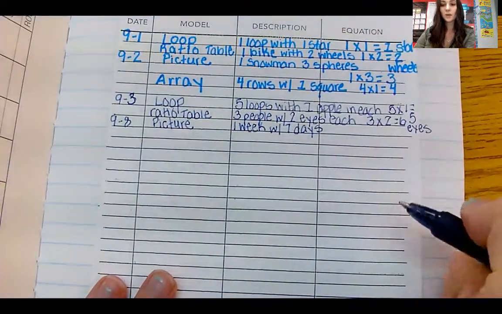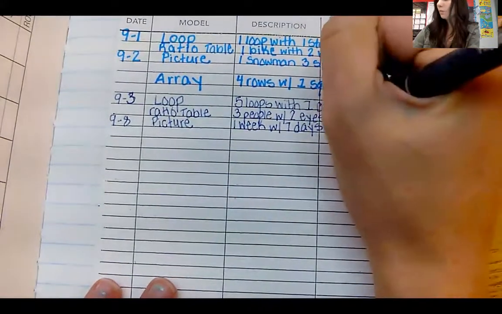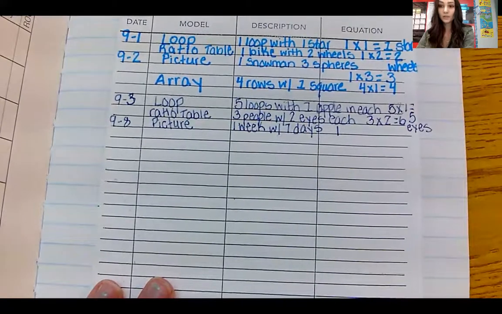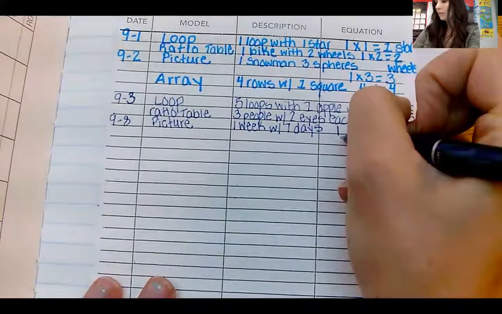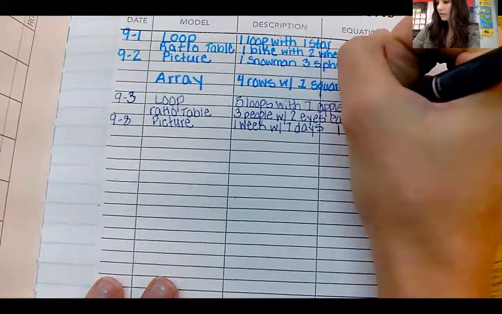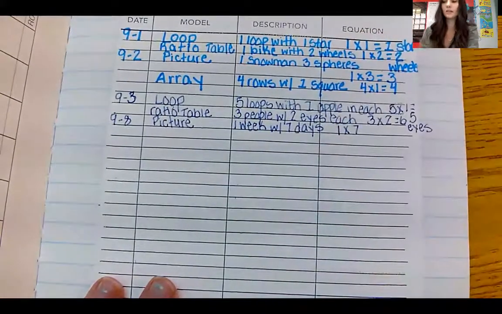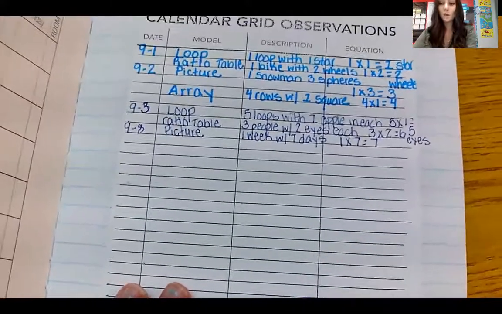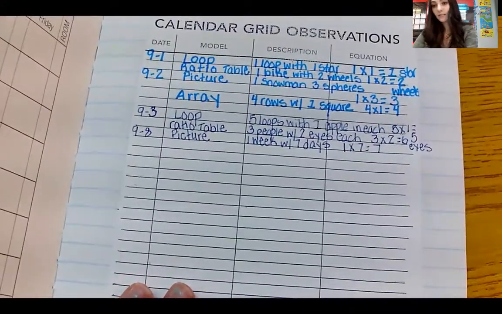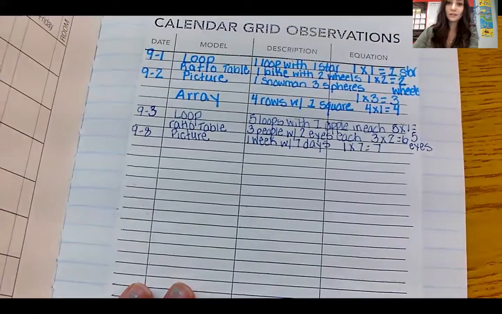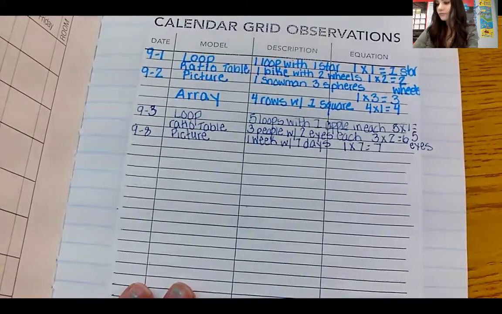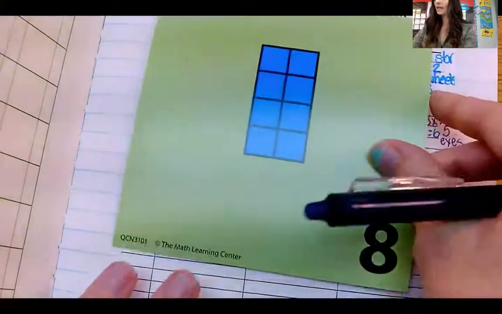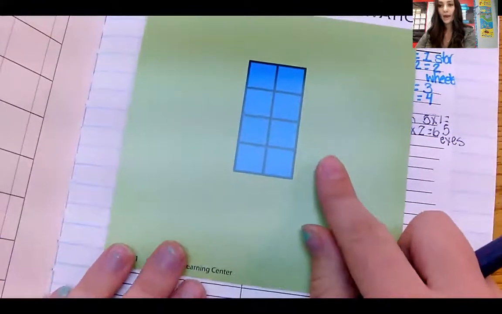All right. So my equation for that is I have 1 week, and I know I'm doing multiplication because that's what we're focusing on this month. 1 week times 7 days in each week equals 7. And remember I said anything times 1 is always itself. 1 times 7 is 7. 3 times 1 is 3, and so on. Okay? For our next one, number 8, we have another array.